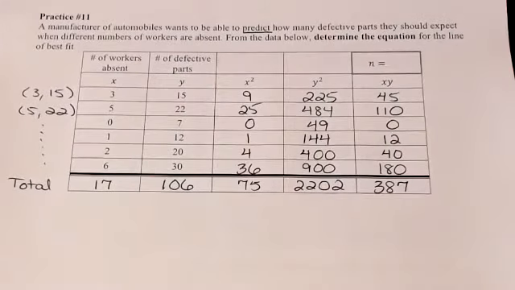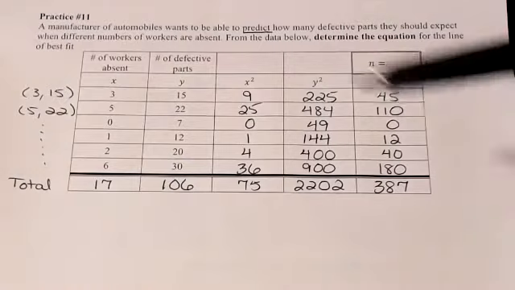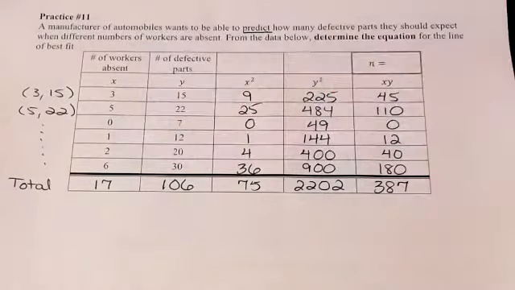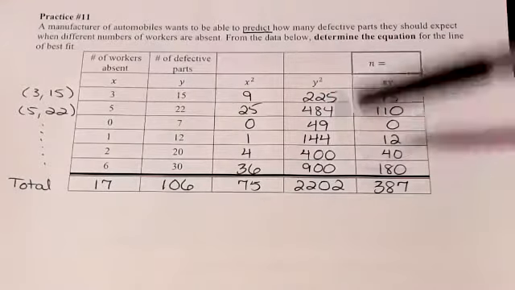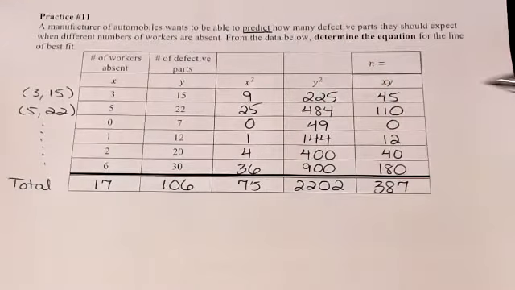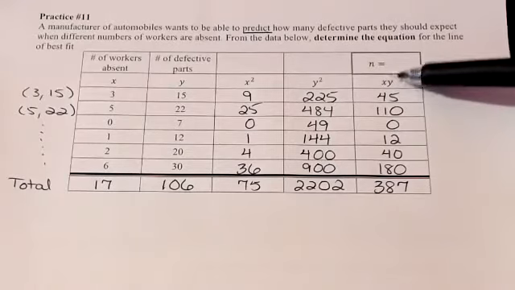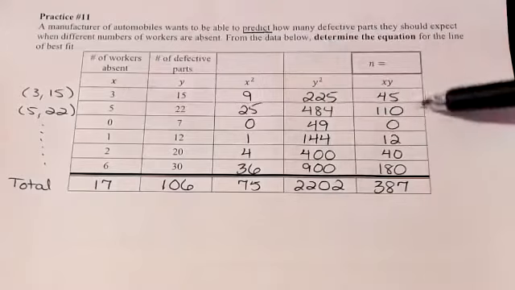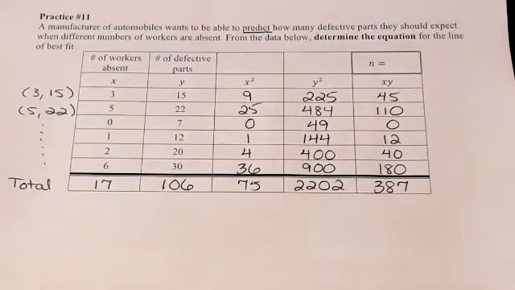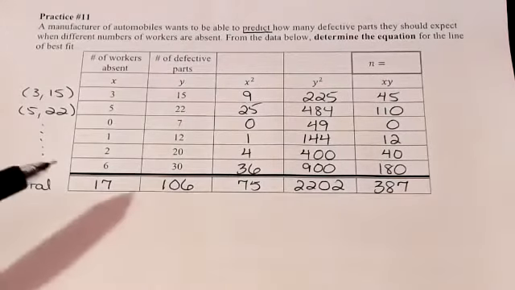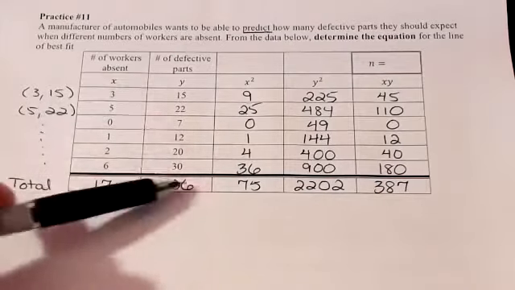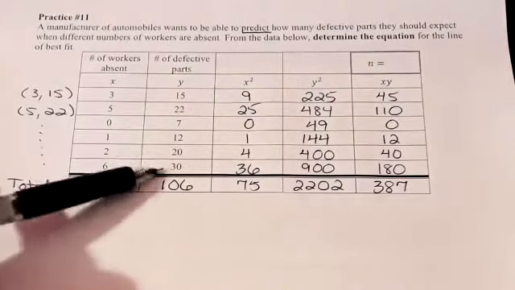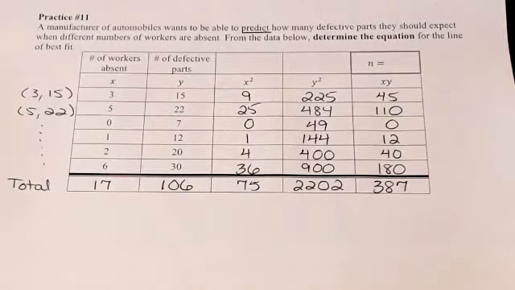Okay, perfect. So what we ended up doing with our chart is, like I said before, we squared each of our X coordinates from the first column, we squared each of our Y coordinates from our second column, and then we multiplied each X and Y coordinate together. So 3 times 15, 45, 5 times 22, 110. Once we calculated each of those values, we then also calculated the totals for each column. So I just literally added our values. We have 17, then we have 106, et cetera, et cetera.